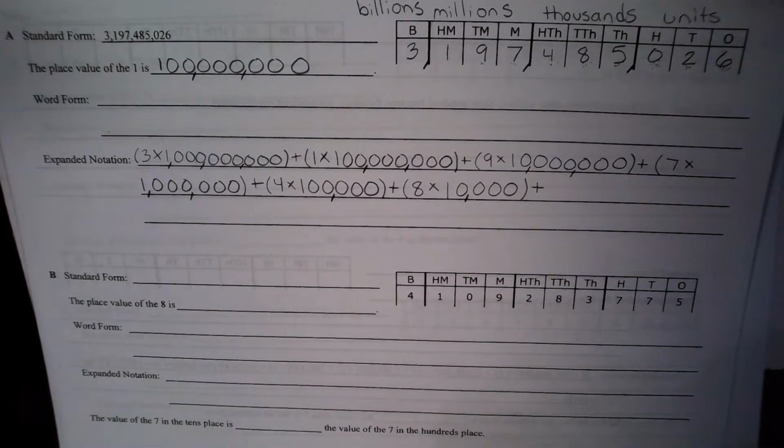After the 8, what's next? We've done the 3 billion, 1 in the 100 millions, 9 in the 10 millions, 7 in the millions, 4 in the 100,000s, 8 in the 10,000s. What's next? Jada, I know you raised your hand earlier. Let's see if we can get a chance to do it this time. What would be next, Jada, after the 8?